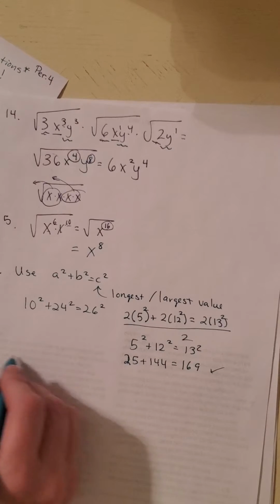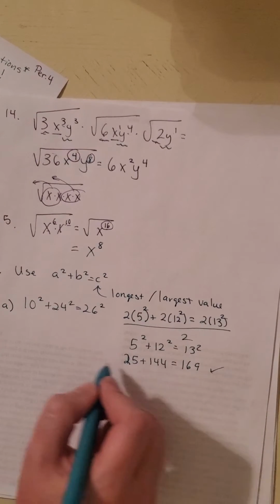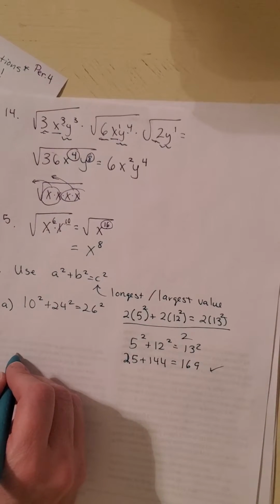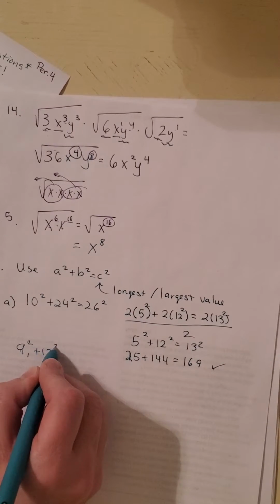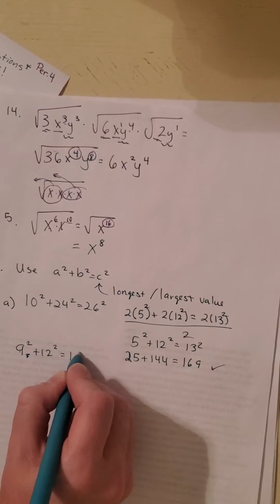All right, the next one, which is B. So A is a right triangle. We have to verify B. 9 squared plus 12 squared. Does that equal 15 squared?